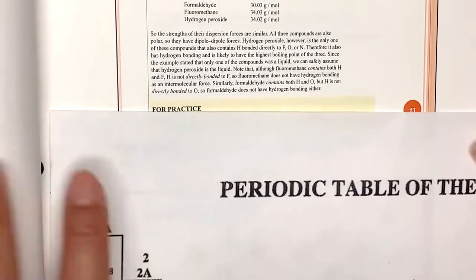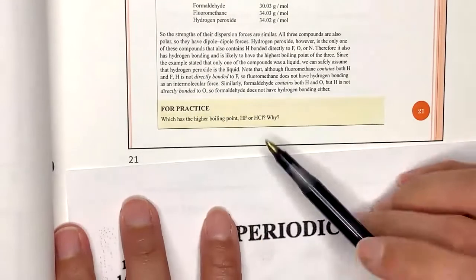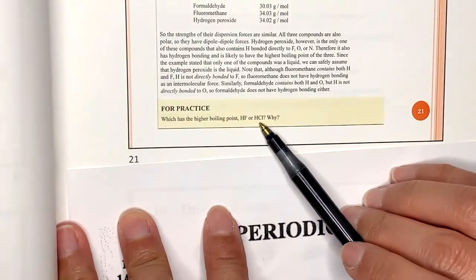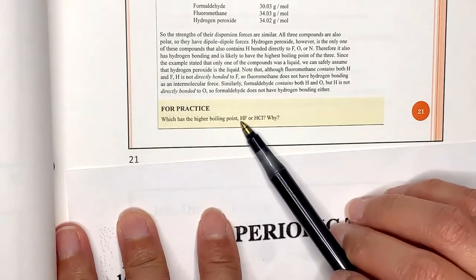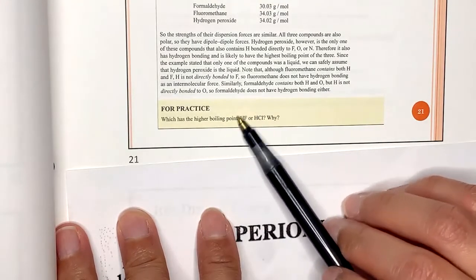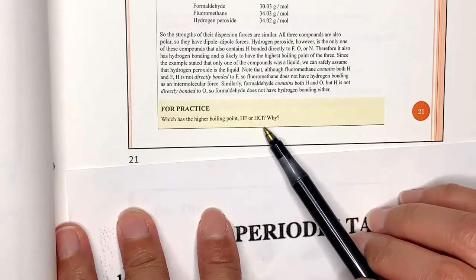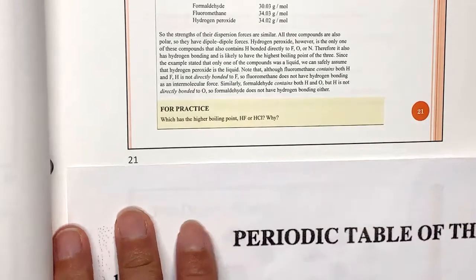All right, for practice, it says, which one has a higher boiling point, HF or HCl, and why? Well, in this case, HF has hydrogen bonding and HCl doesn't. So HF would have a much higher boiling point, even though HCl is heavier.